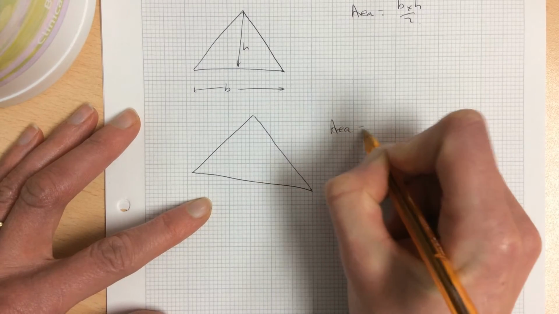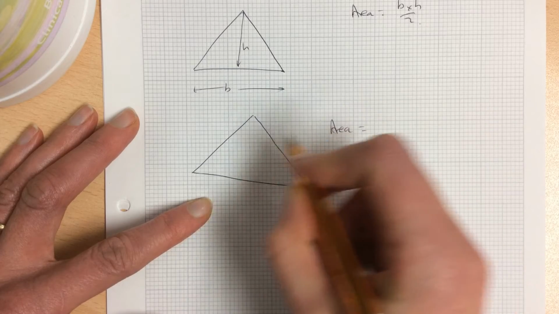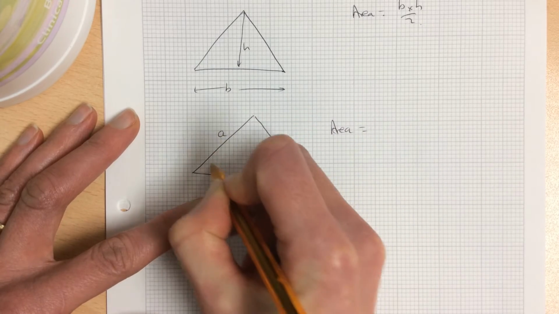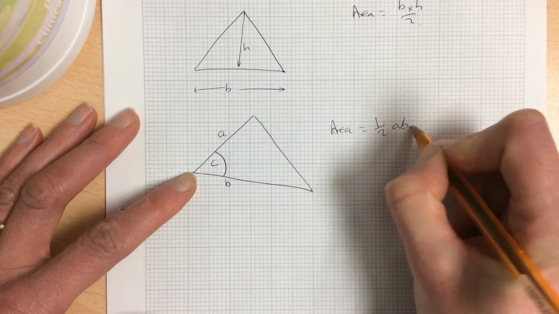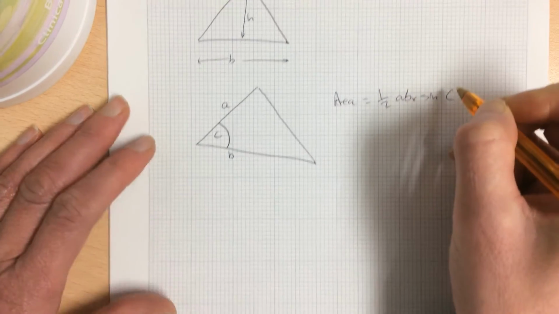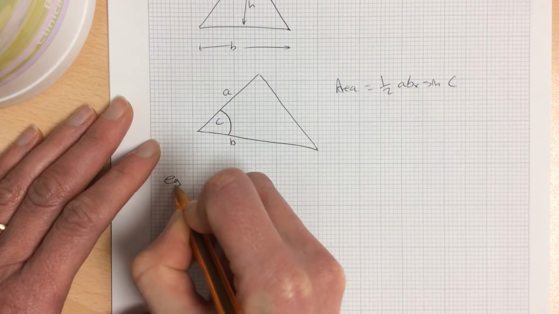There is another formula I am going to show you, and the area is this. If you have two sides and the in-between angle, the area is a half ab times sine the angle between them. So let's see what that means in an example.